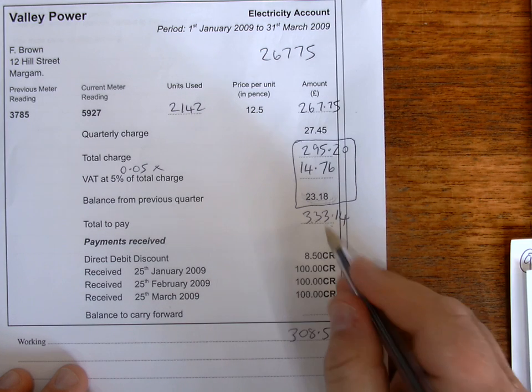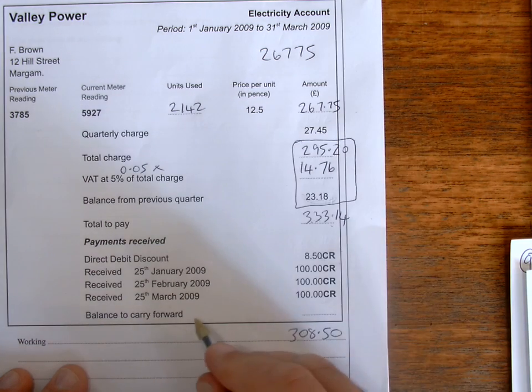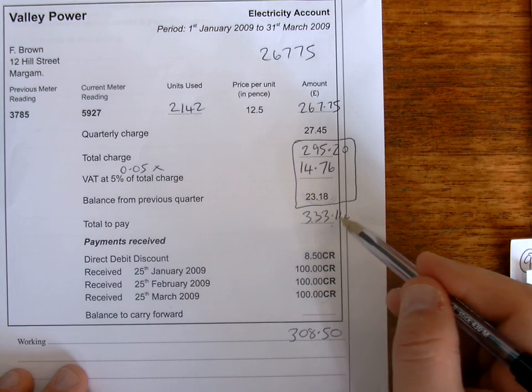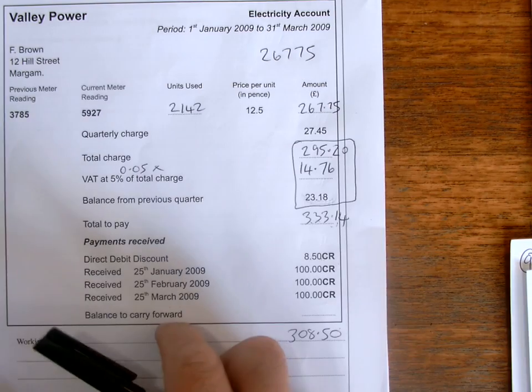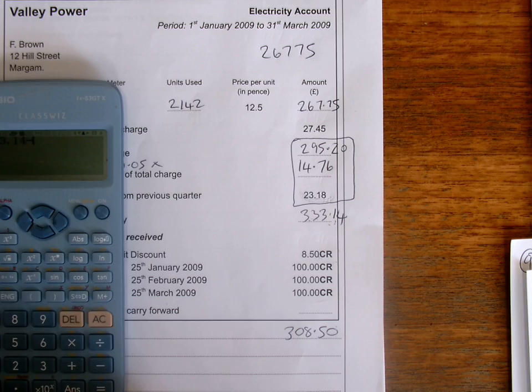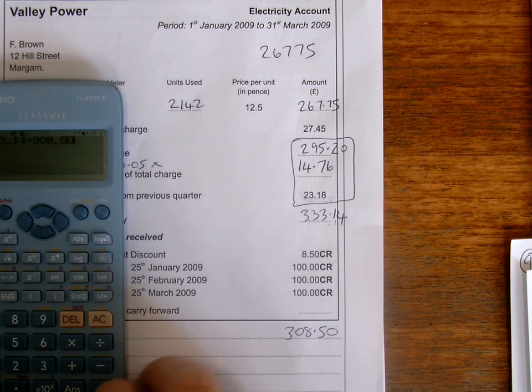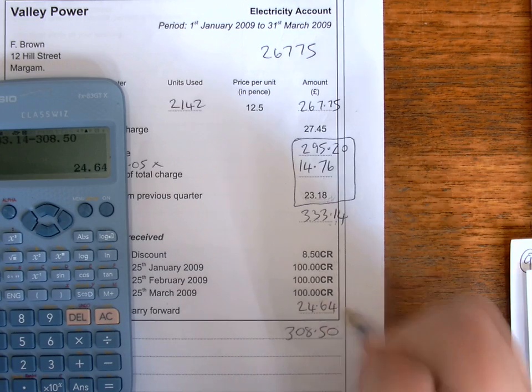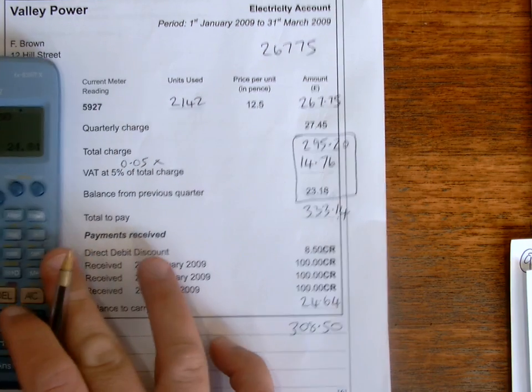So in terms of what's left, there's not much left to pay, is there? The balance to carry forward, which will go on to the next bill, will be what's left when you take this away from this. So 333.14 take away 308.50, and we get £24.64. That's what's going to be carried forward to the next bill.